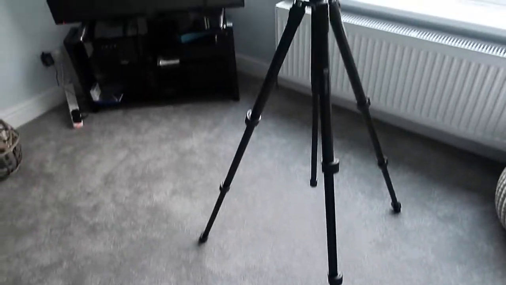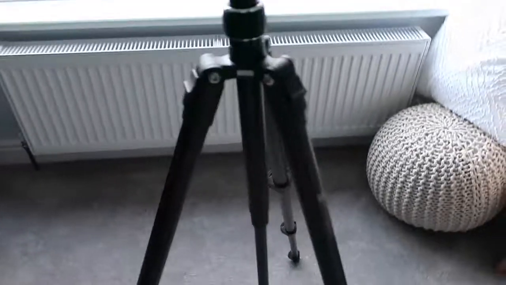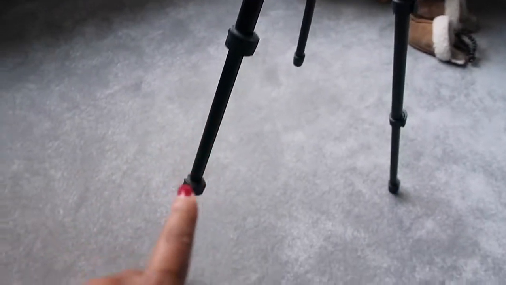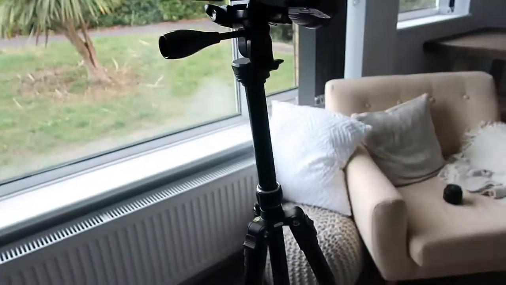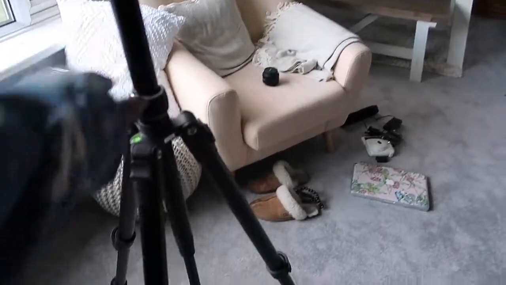All right, so I thought I would start from the bottom up. So basically this is a tripod, obviously. But what I like about this tripod is that you can use the different points of extension. Does that make sense? So sometimes I use all these, but you can also extend it just from that middle piece right there.